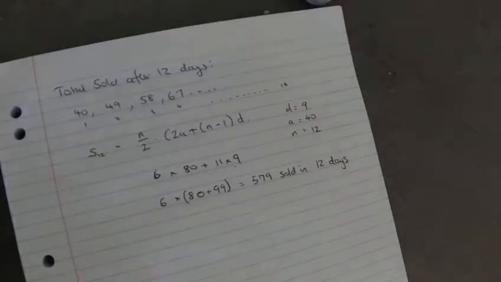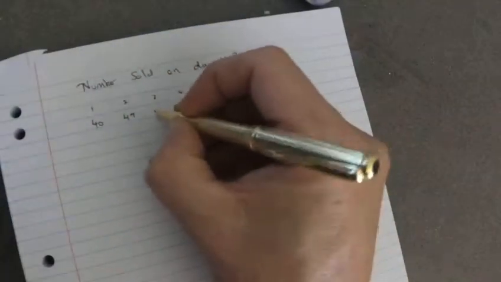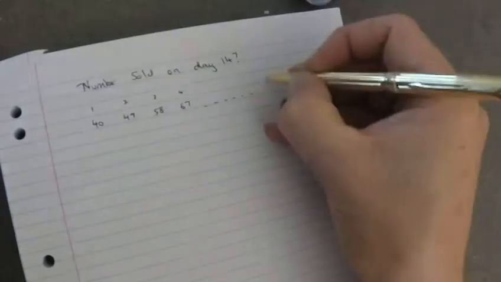So if we deal with the second part this time, the second part asked us how many were sold on day 14. So now we want to find the number sold on day 14. Now that just means day 14 on its own. It doesn't mean the total sold up to day 14. It means on day 14. So if we were to look at our sequence again, we would have 40, 49, 58, 67 and so on. We just want to find the number that is day 14. And again, you could list it out and keep going until you got to day 14.